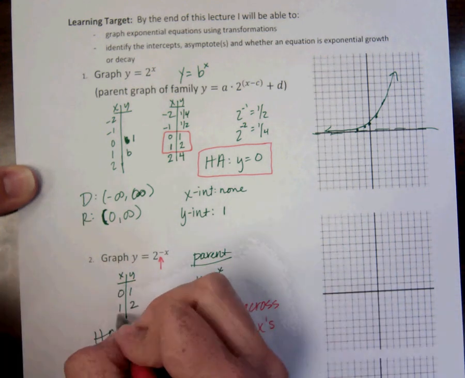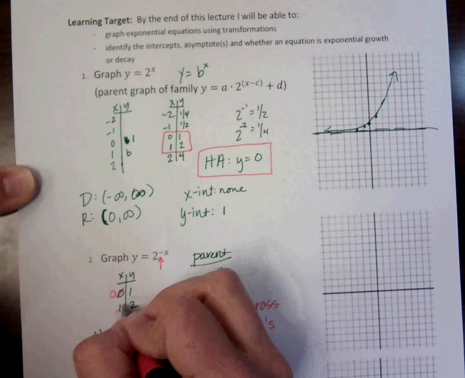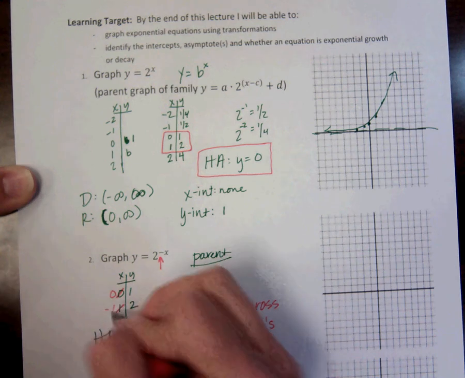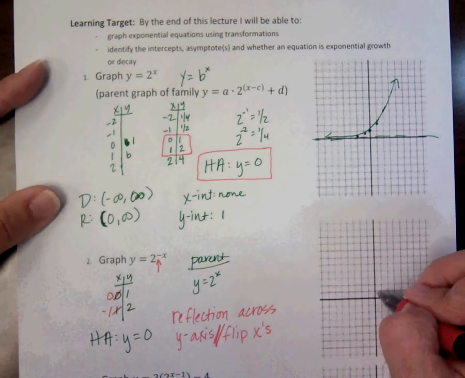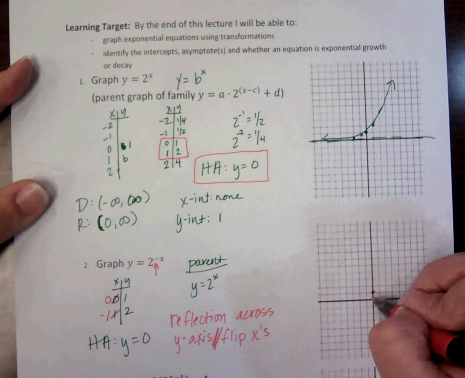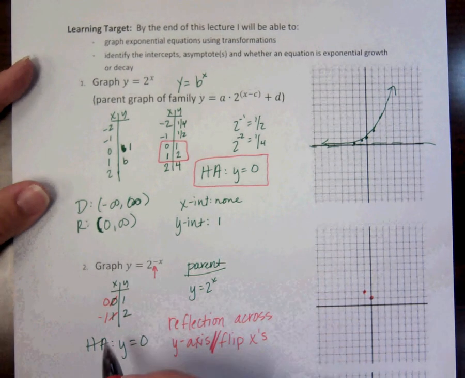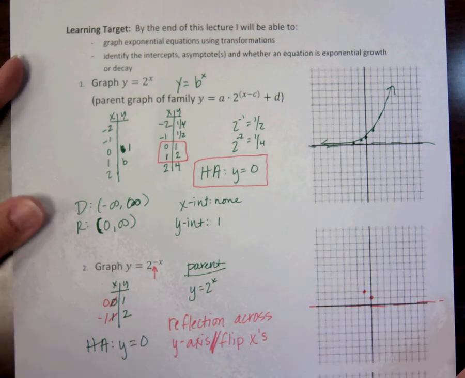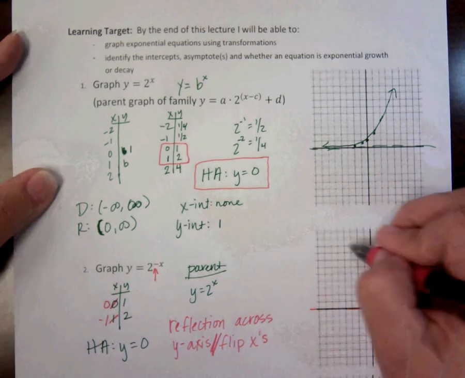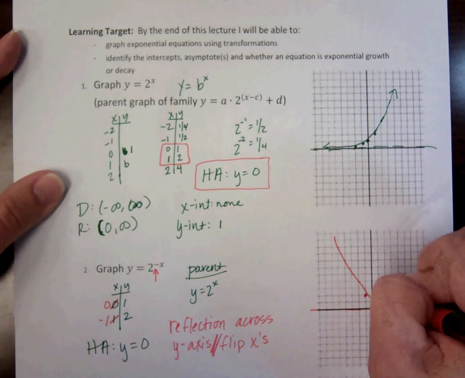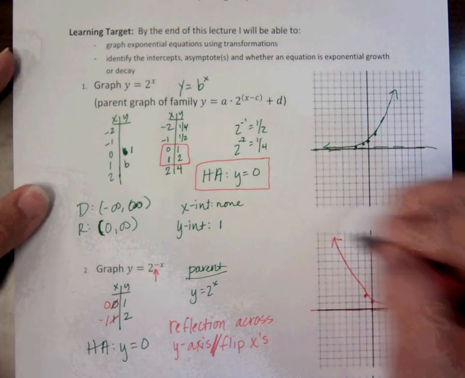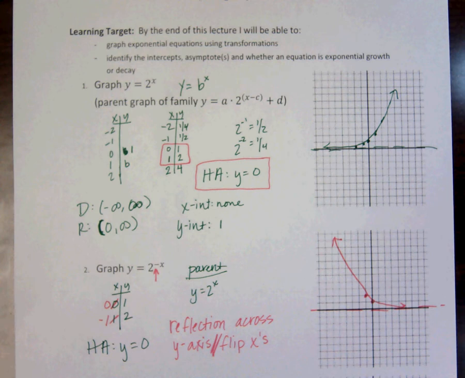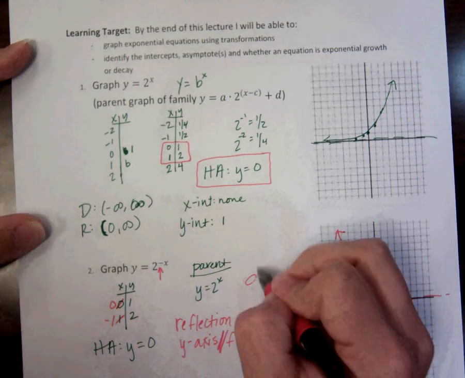So I'm going to multiply my x's by a -1. 0 times -1 is still 0. 1 times -1 is -1. So my ordered pairs become 0, 1 and -1, 2. When I multiply that, nothing changes for the asymptote because it's at 0. So my horizontal asymptote is still the same. So now my graph looks like this. What I need you to know about an equation like this is that this is exponential decay.